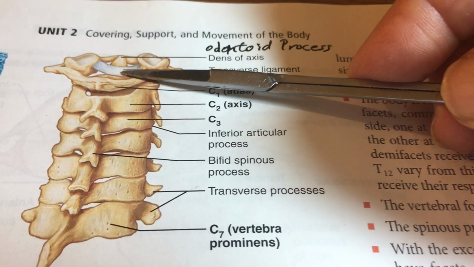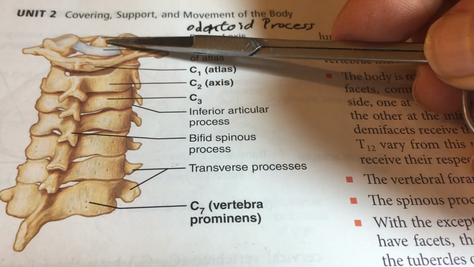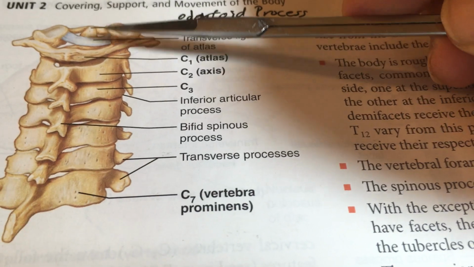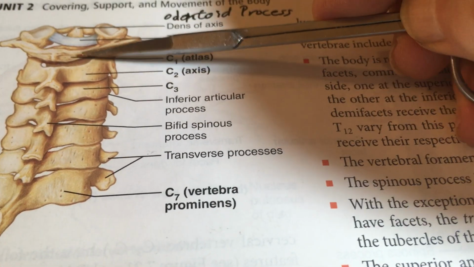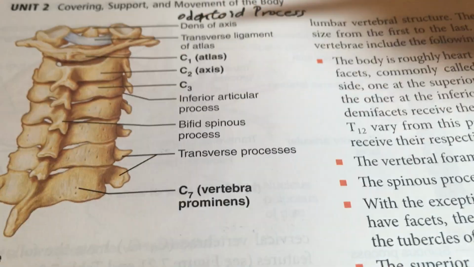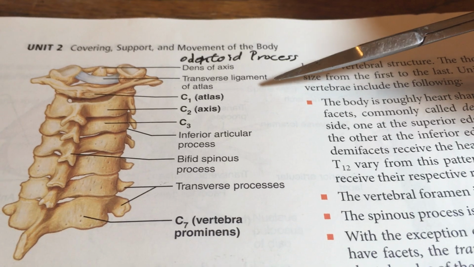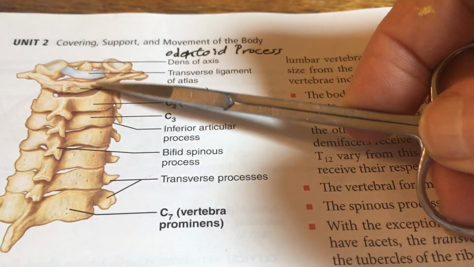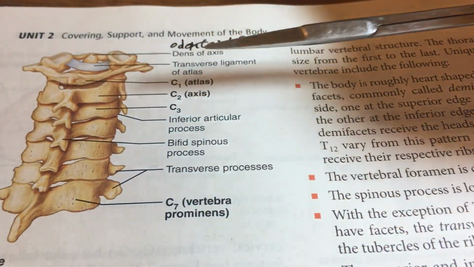And C2 is sending its dens up against the anterior aspect here of the C1 vertebra. And then C1 is wrapping that dens with a transverse ligament. Okay? So the dens is the odontoid process.